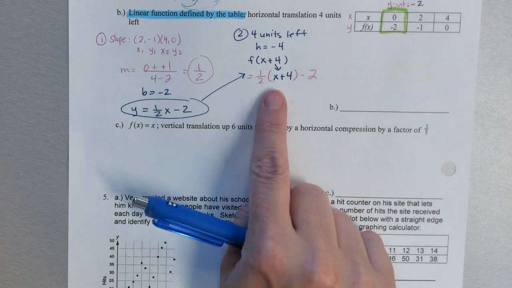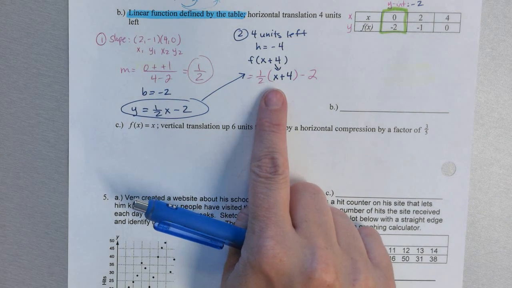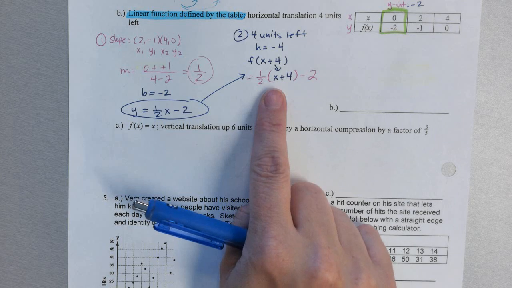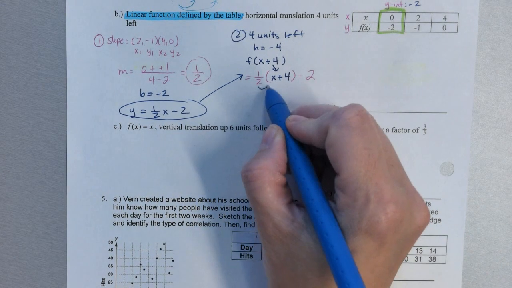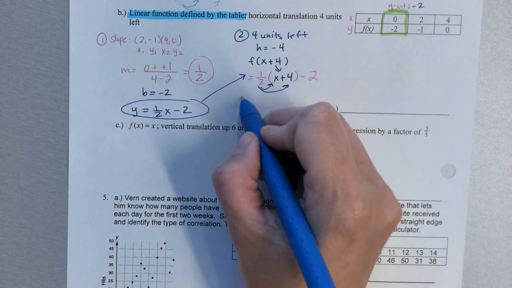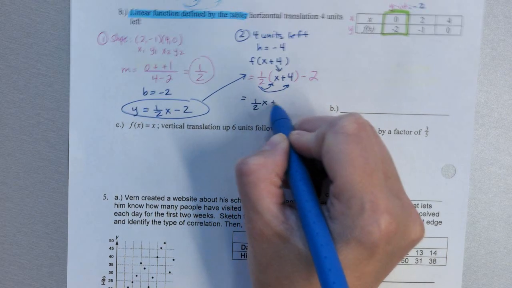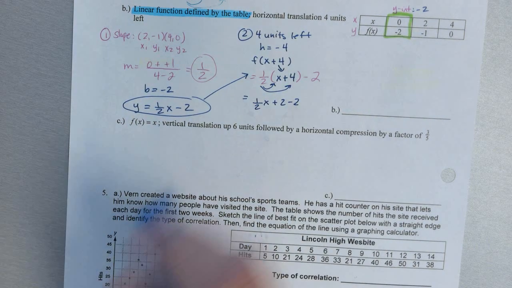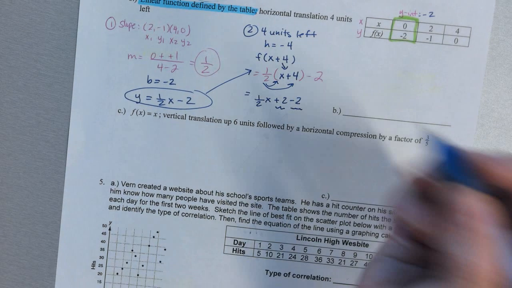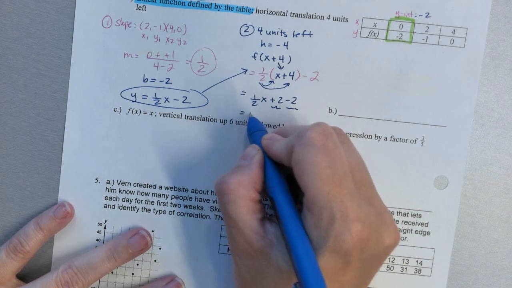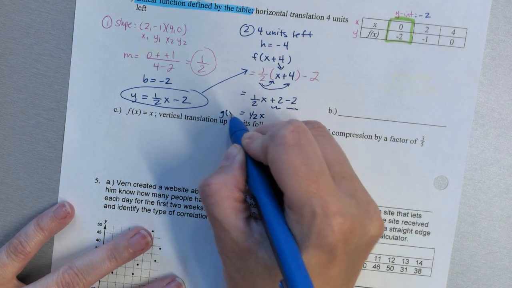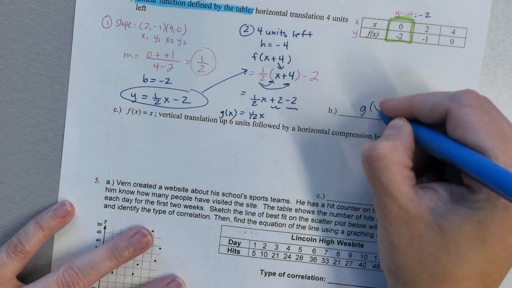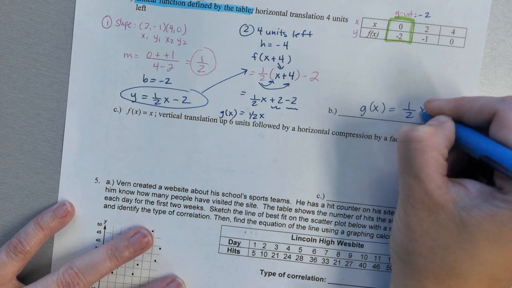So instead of x, I'm replacing it with x plus 4, and then I just have to simplify. Because you have this 1/2 in front, you can distribute. So 1/2 x plus 2 minus 2. Combine my like terms. So g of x is just going to be 1/2 x.